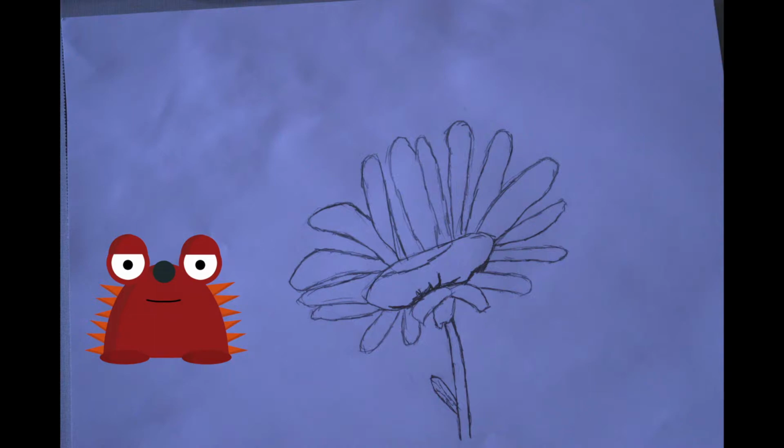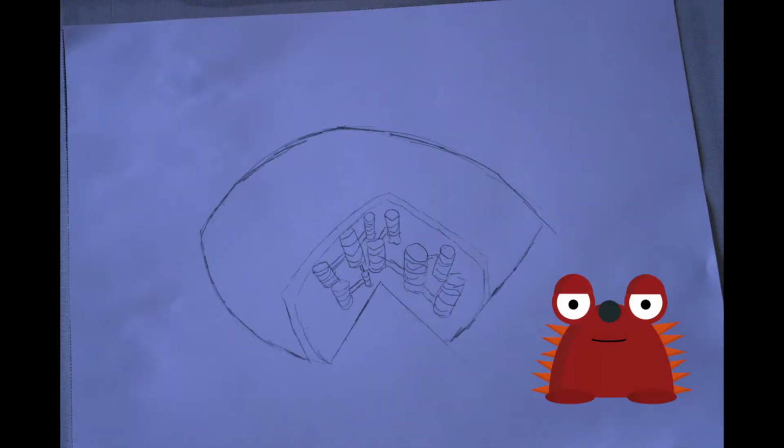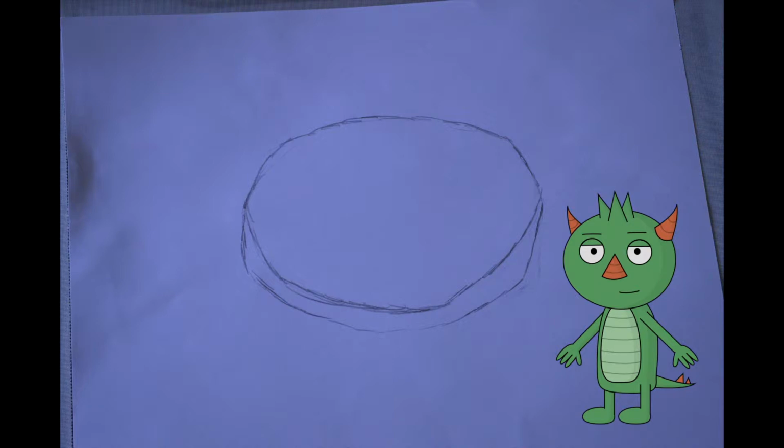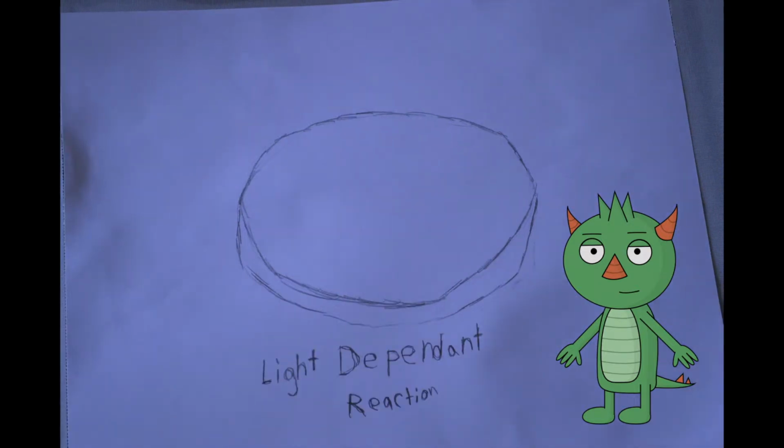This is a flower. And this is a plant cell. And this is a chloroplast. And this is a thylakoid, the location of the light-dependent reaction. The light-dependent reaction starts with H2O.